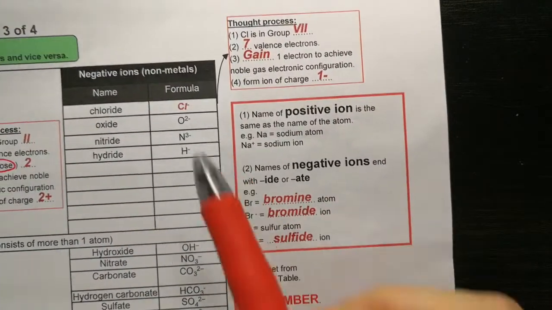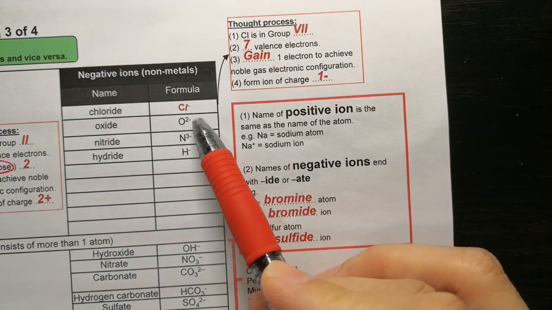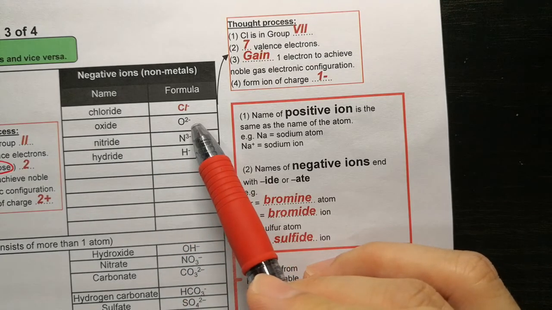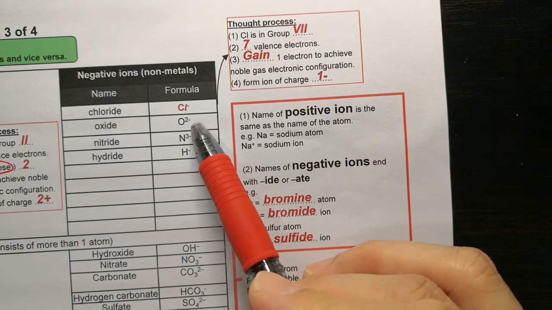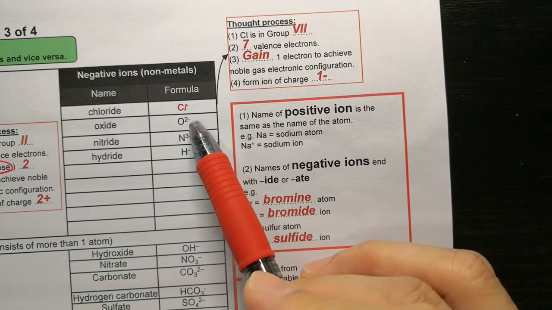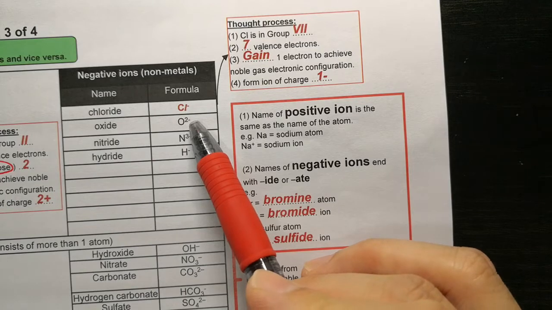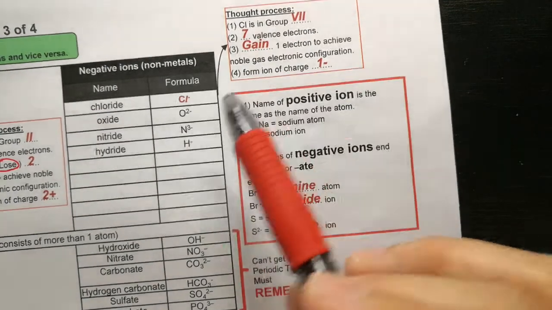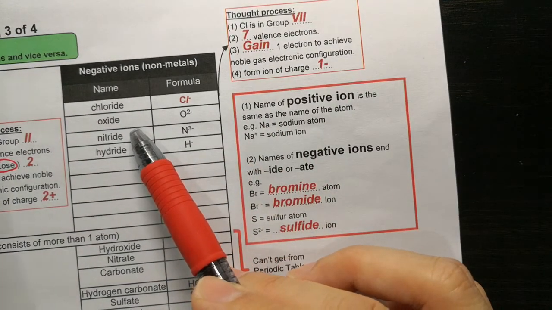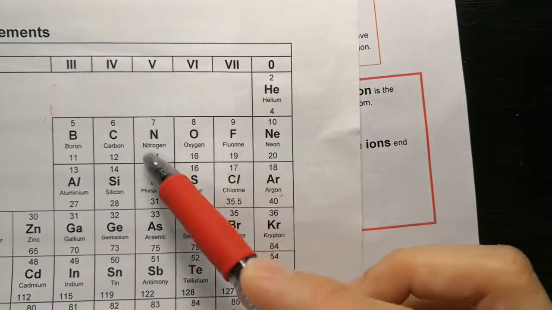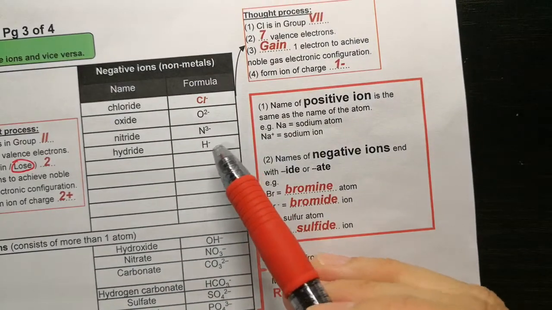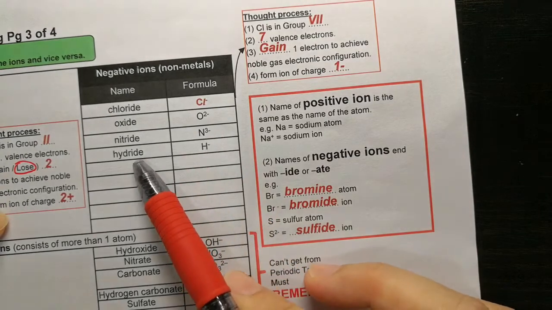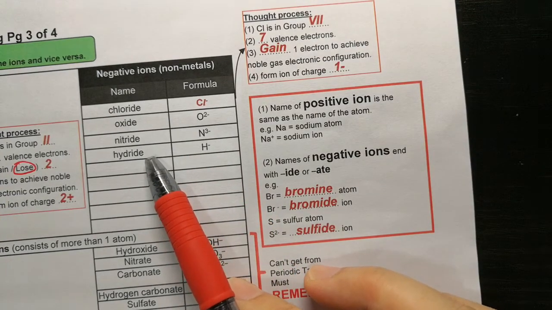Okay? Oxide, same thing, group 6. So oxide ion, you don't need to remember the formula because oxygen is in group 6. Group 6 means 6 valence electrons, which means it needs to gain 2 more electrons in order to achieve noble gas electronic configuration. So the charge of the oxide ion is O2-. Nitride is from the word nitrogen. Nitrogen, group 5. So it needs to gain 3 electrons. So N3-.